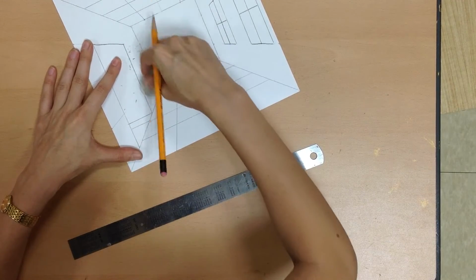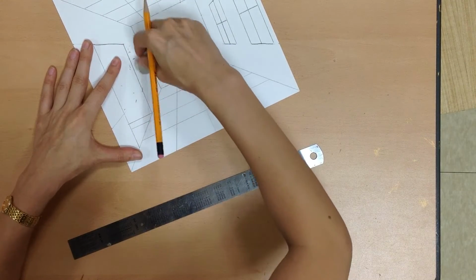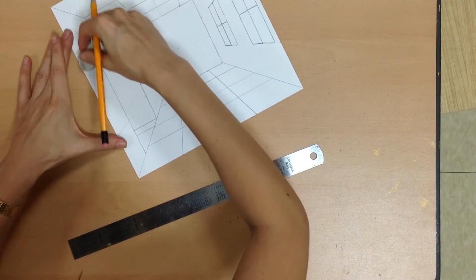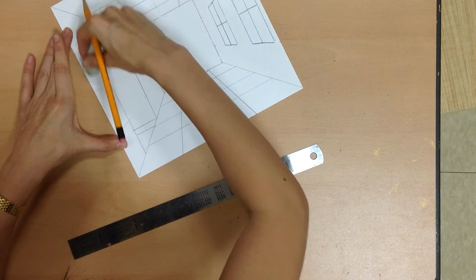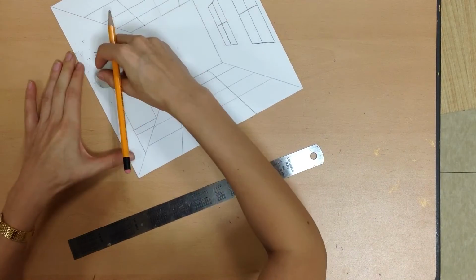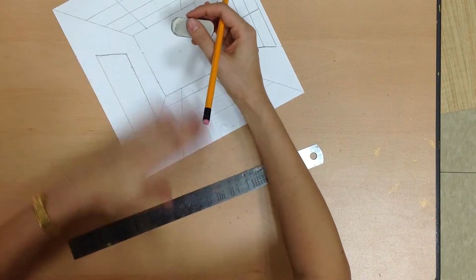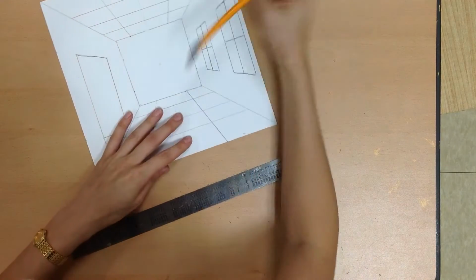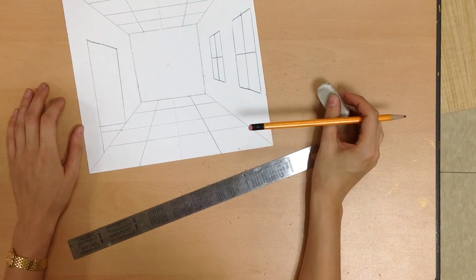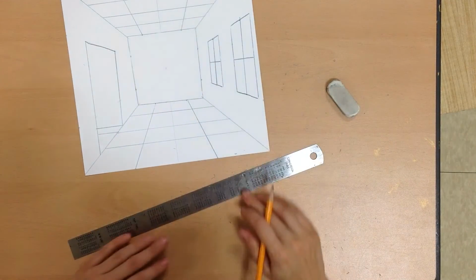So, of course, for your room, you can be creative and add the type of things you like in your room. But my challenge for you is try to use these same principles, these same rules, to make a realistic looking room. Of course, it's kind of trial and error, so you can experiment and see what works. Have fun!